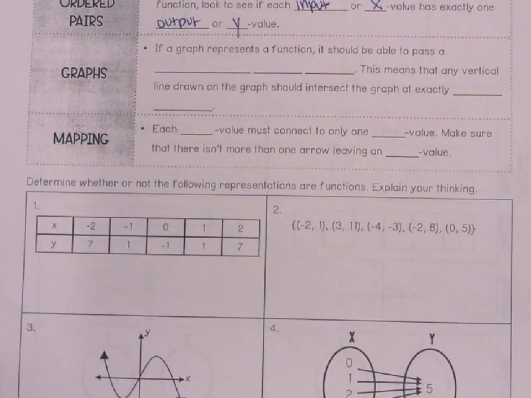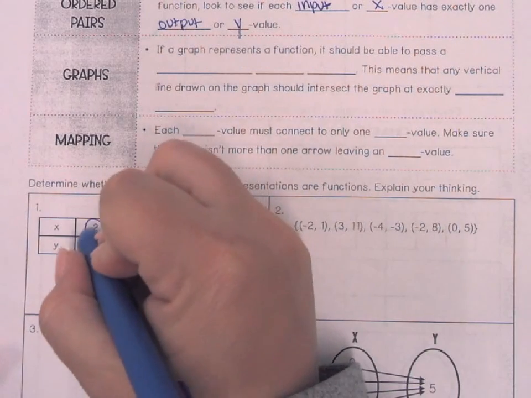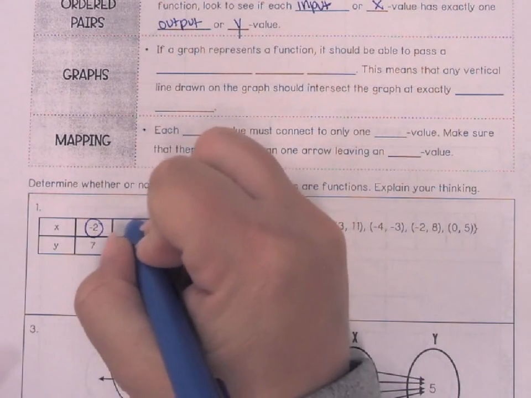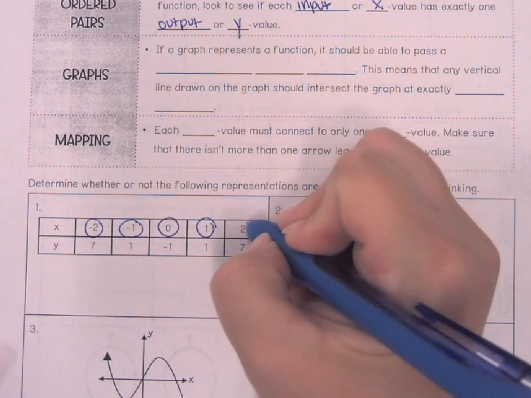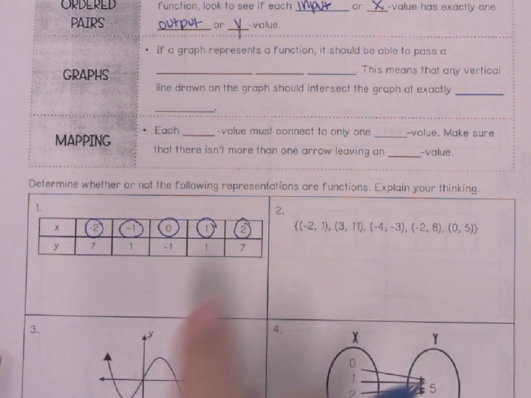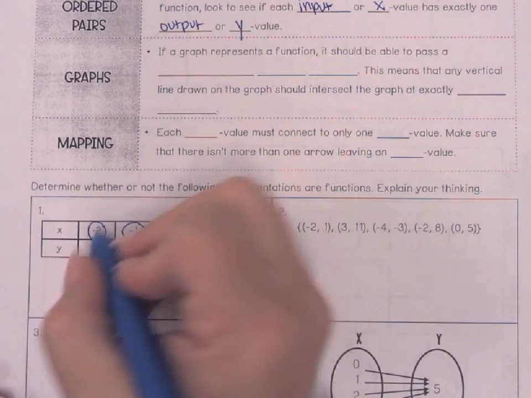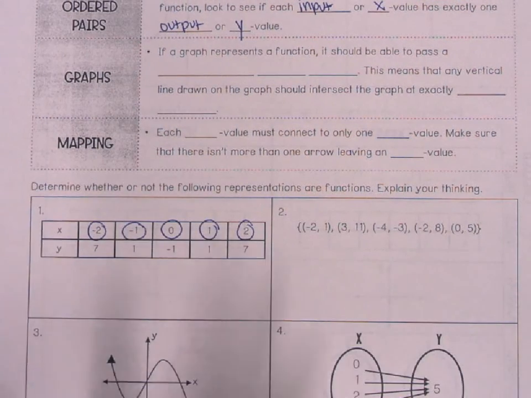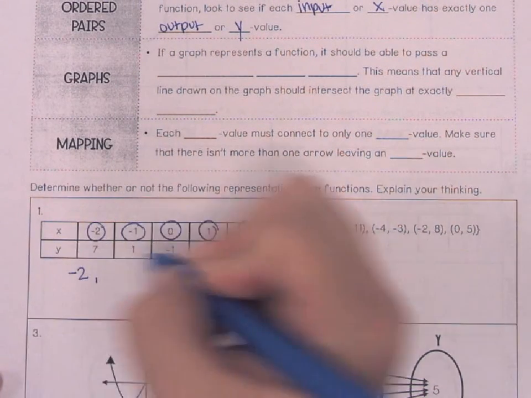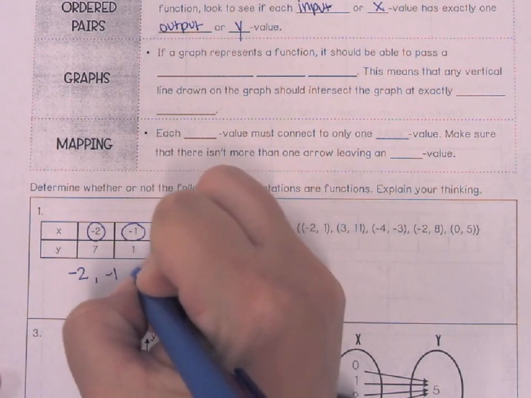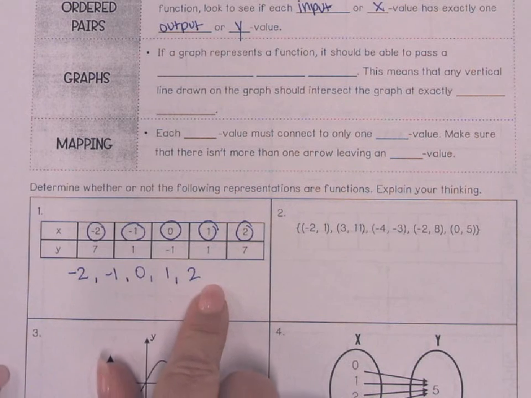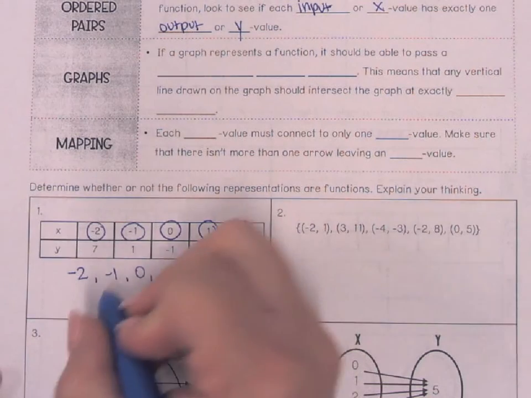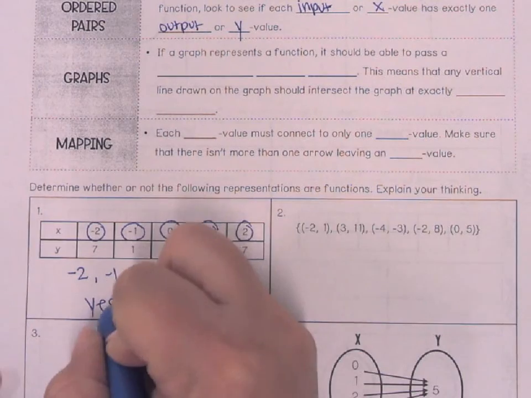So let's look down here. I have -2, -1, 0, 1, and 2. I'm going to write those below just so I can remember what my x values are, because I don't care about y. In functions, you don't care about y. You only care about x. I have -2, -1, 0, 1, and 2. None of those are the same number. They're all different. So x does not repeat. Yes, this is a function.